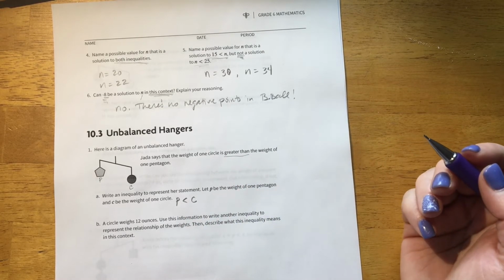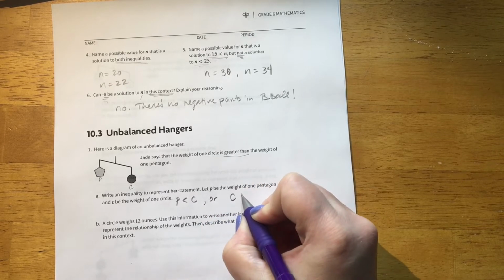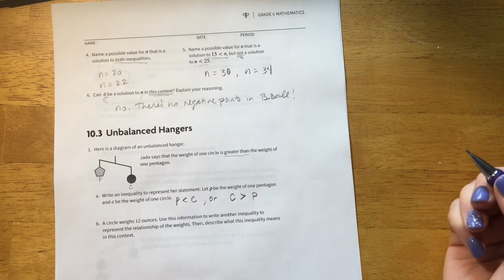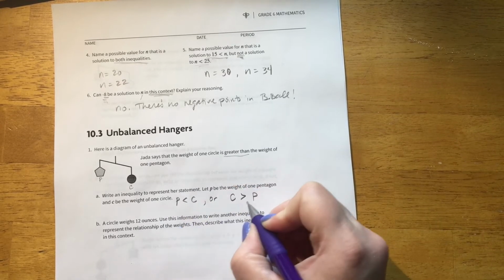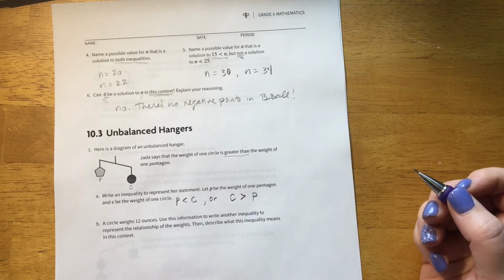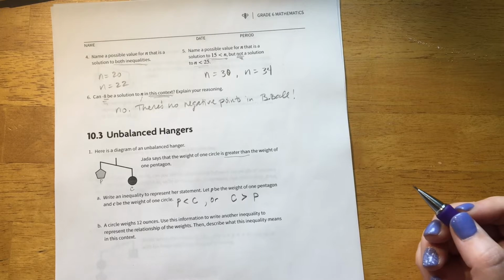Now, that's not the only inequality we could write. We could also say that the weight of a circle is greater than the weight of the pentagon. We could flip those around. As long as we flip the sign as well, we can flip the variables. Okay, so those are our 2 possibilities for part A.